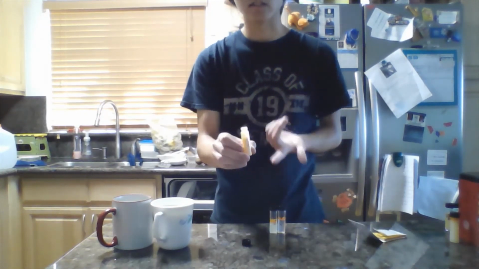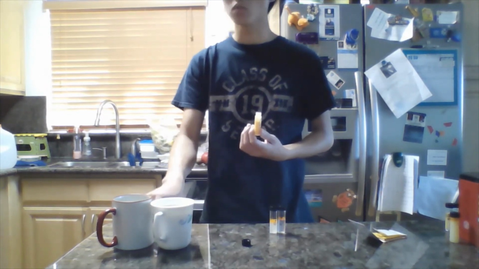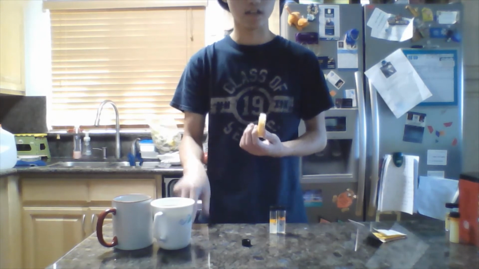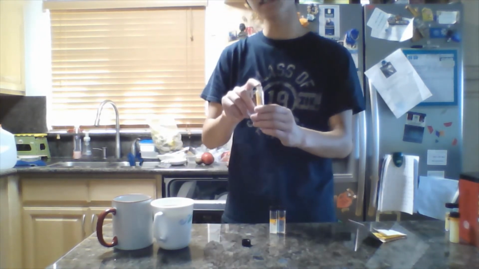I'll be taste testing this solution to see if it does seem less spicy. I have both milk and water here that I'll be using to cleanse my palate after tasting the solution, and I'll be comparing how spicy this solution is compared to the citric acid solution, and then the water solution.